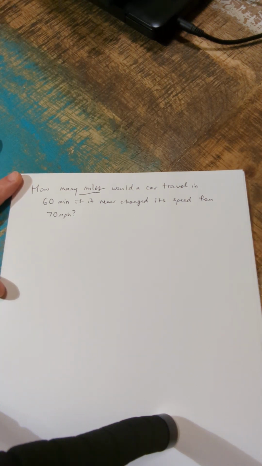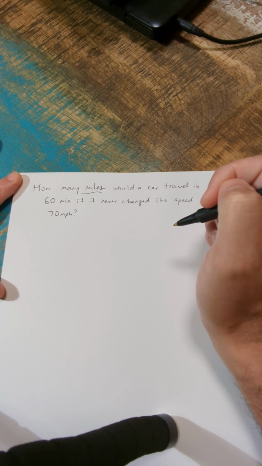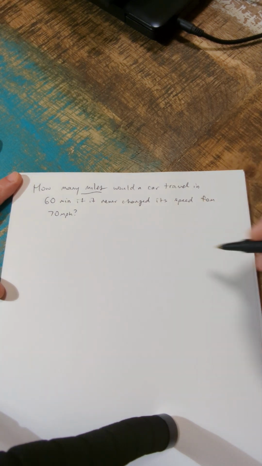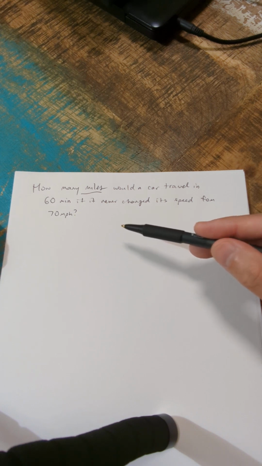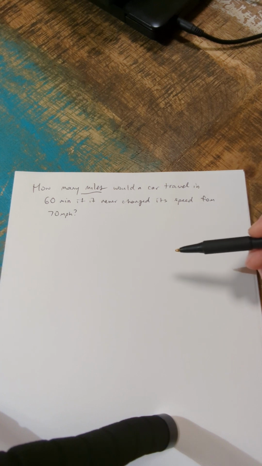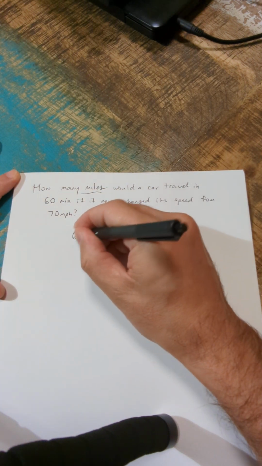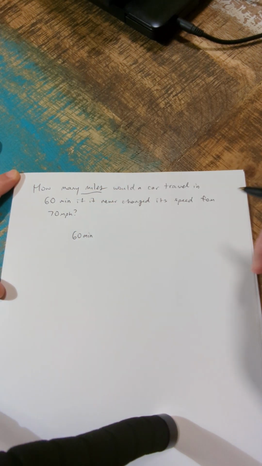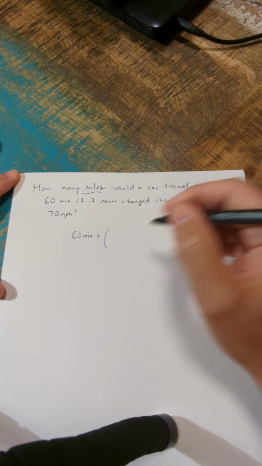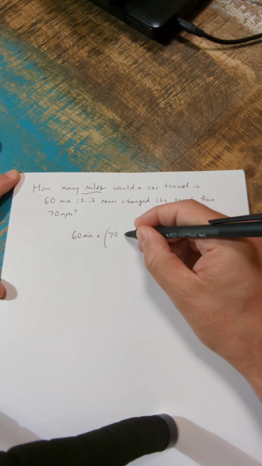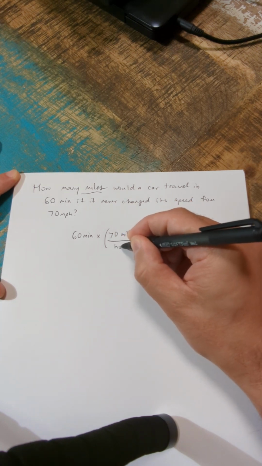And with unit cancellation, we want to set it up like this, as a multiplication problem, and then units in the numerator and denominator, they cancel out. So that's really the key concept. So let's see. So it travels for 60 minutes, and then we'll multiply that by how fast is it going? 70 miles per hour.